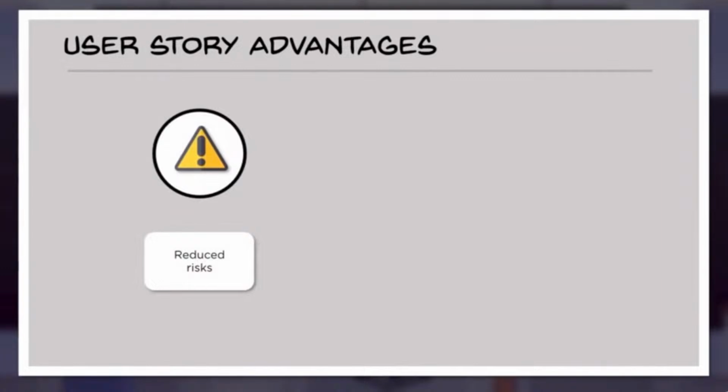Now, it reduces risks. When I say risk, it's obviously uncertainty. It reduces risk because of the clarity one would have about the requirements of users. Accordingly, the features and functionality of the product are defined so that they can fulfill those user requirements.